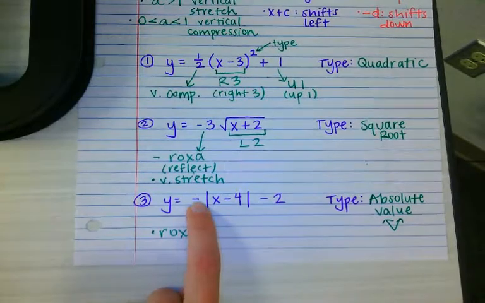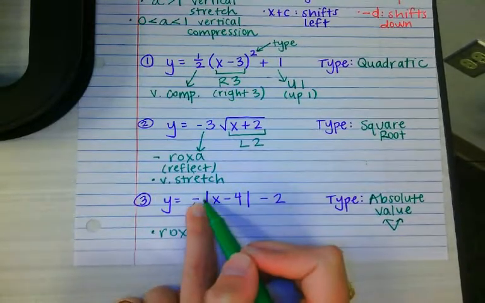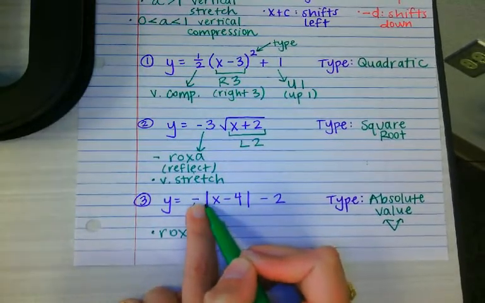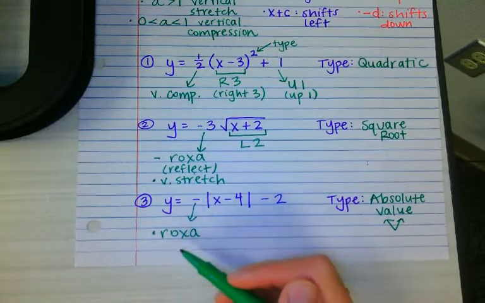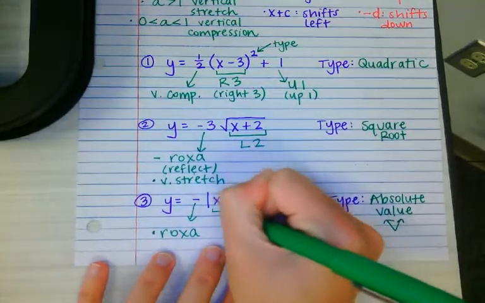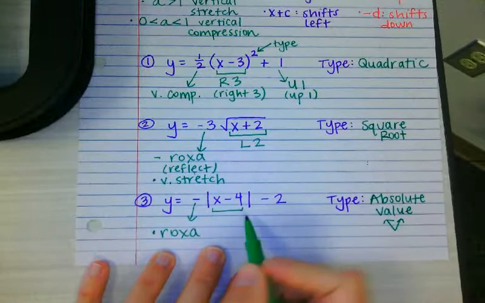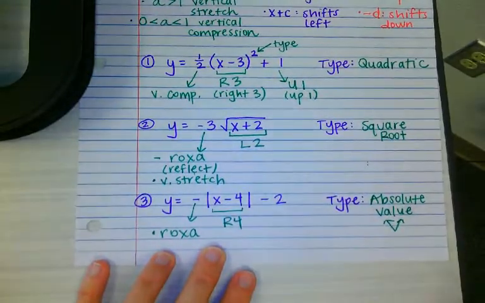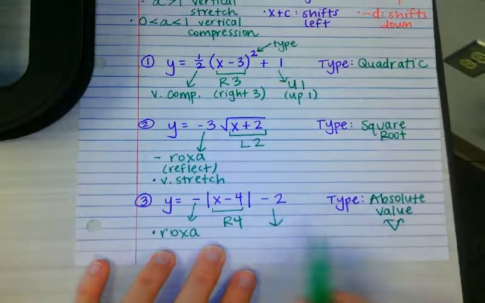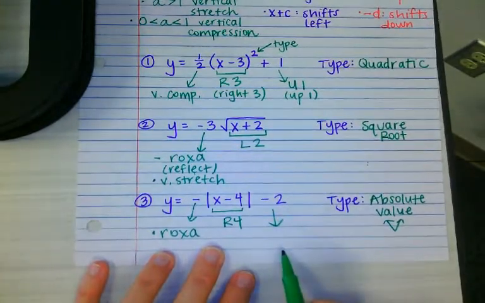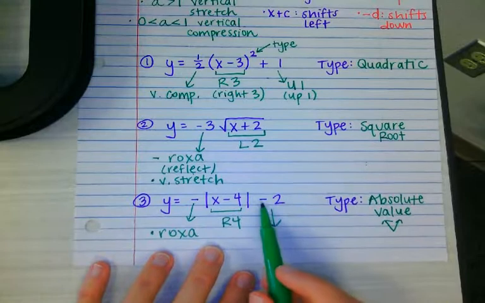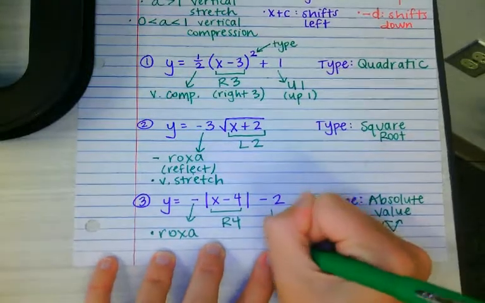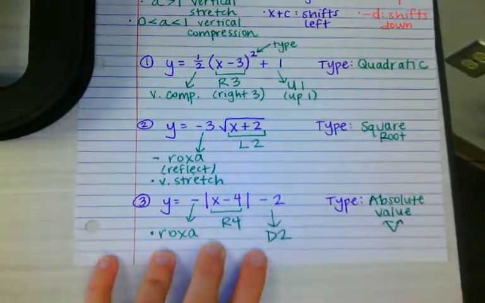Okay, now there's no other number there, so this graph did not get stretched or compressed. It's the same width. With x, it's moving the opposite way I would think, so it's going to move to the right 4. Any value added or subtracted at the end is shifting my graph up or down. Minus means down, so I'm shifting the graph down 2 units.